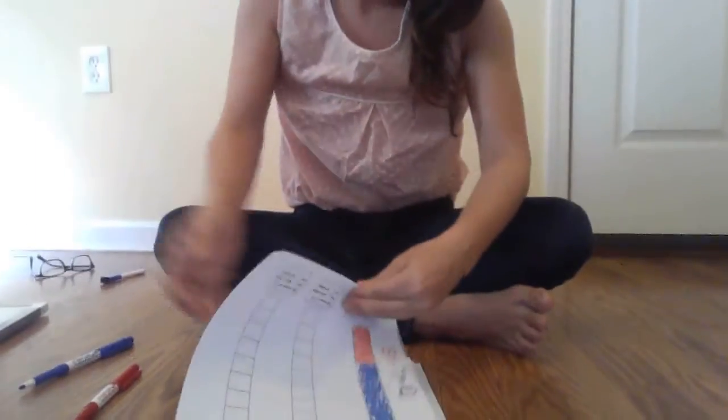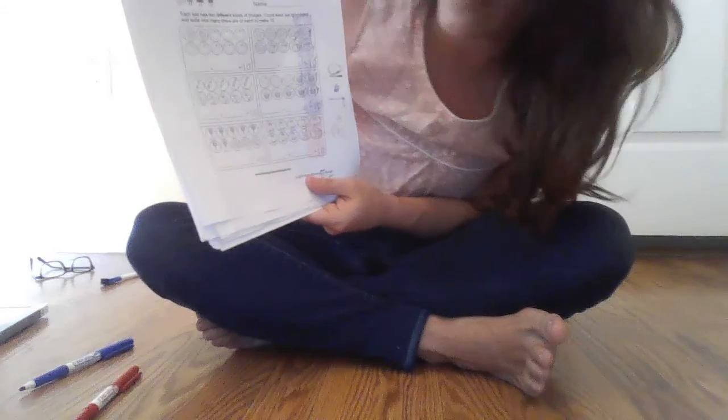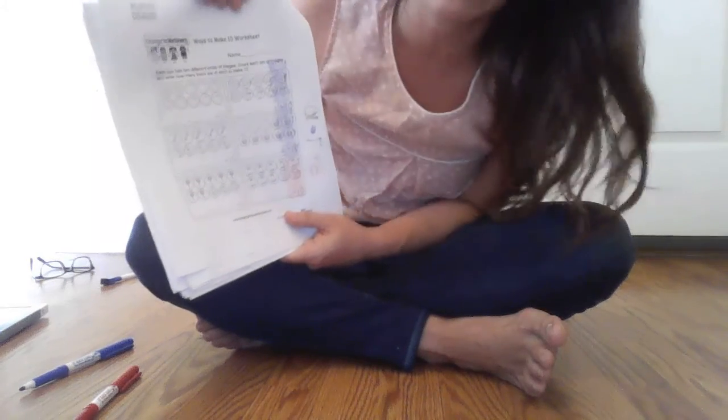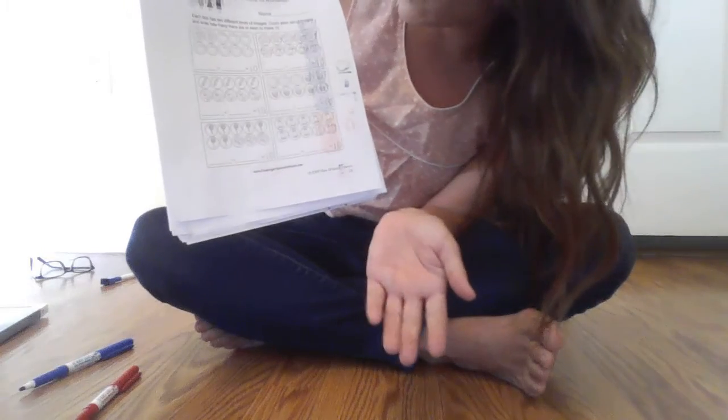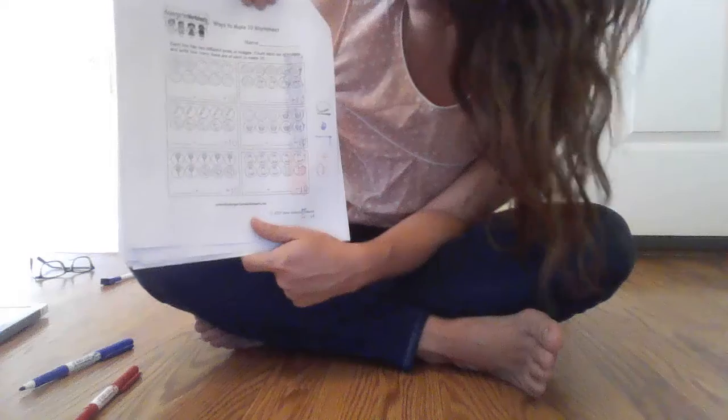In just a moment, you're going to finish the last 2 columns on your own. On the back of your paper, we see different boxes of shapes. My directions tell me that each box has 2 different kinds of images. Count each set of images and write how many there are of each to make 10. So I see that in this first box right here, I see some circles. Some of them have strawberries in them and some of them have apples in them.